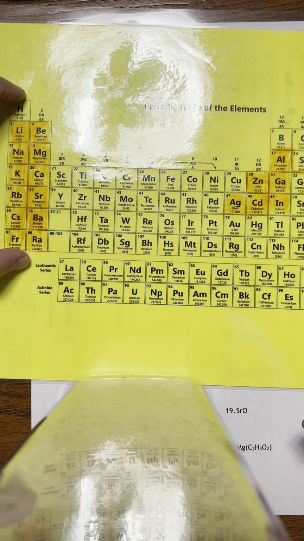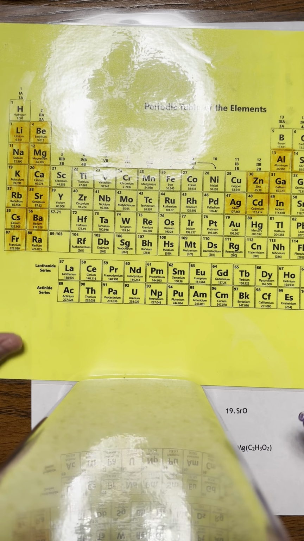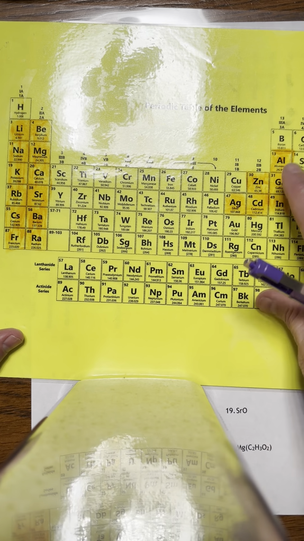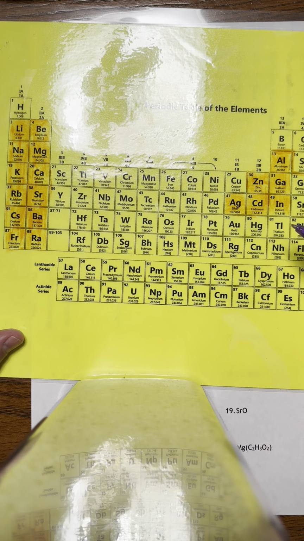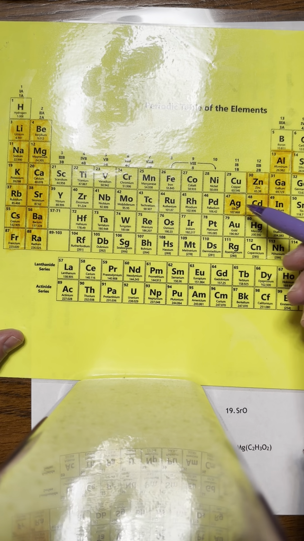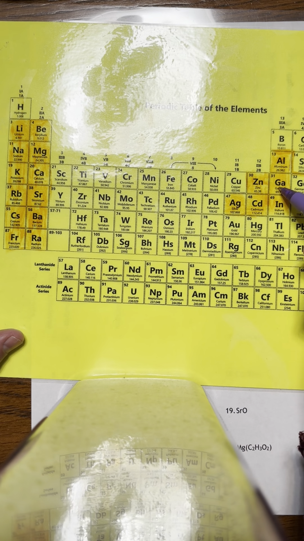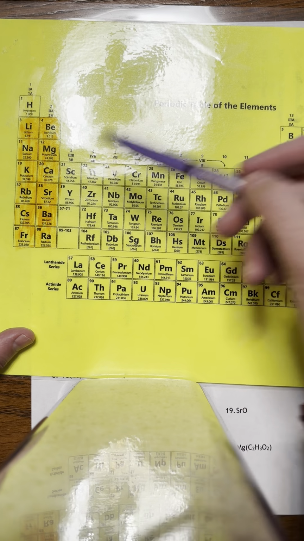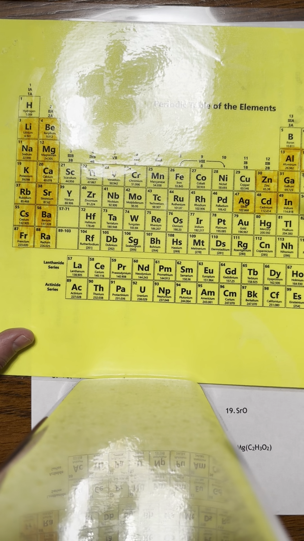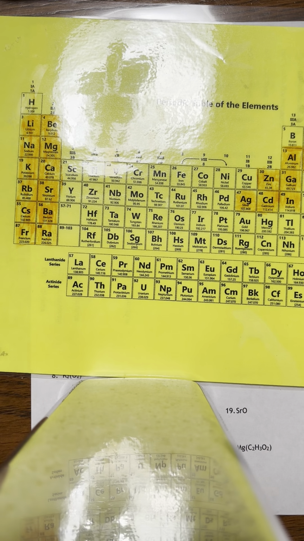metals that are in group 1, that are in group 2, or that are in this small little area right here that I call a little staircase area: silver, cadmium, zinc, indium, gallium, and aluminum. These metals that are colored in orange, those are the only metals on the periodic table that the charge is absolutely positively known.